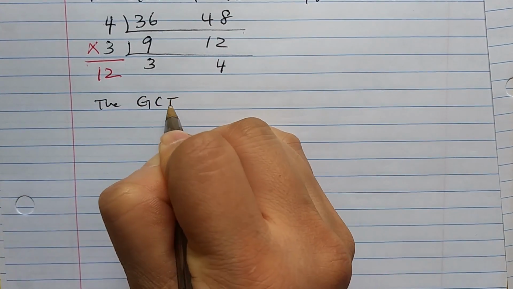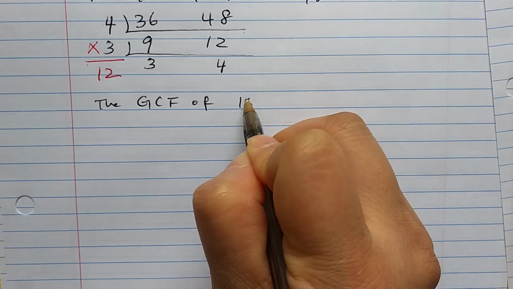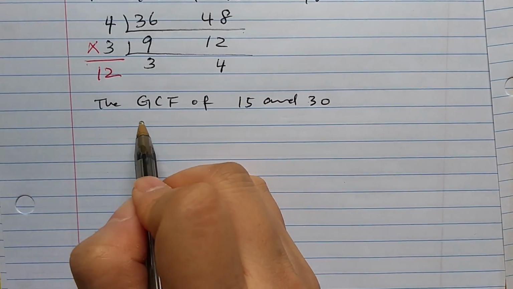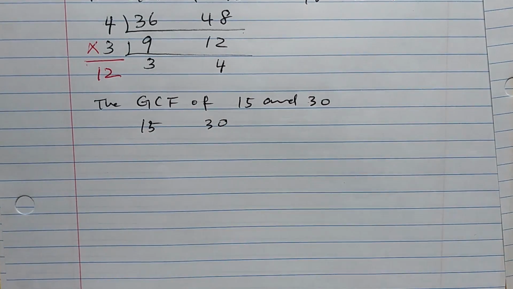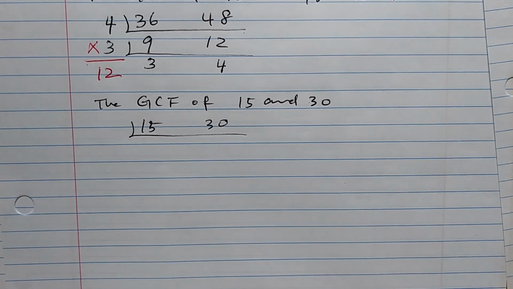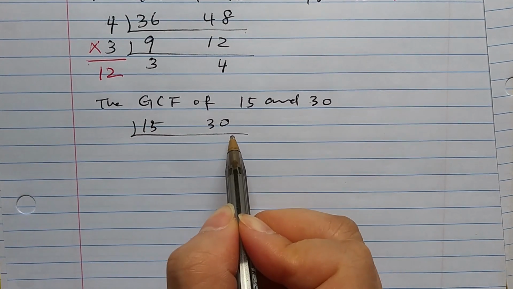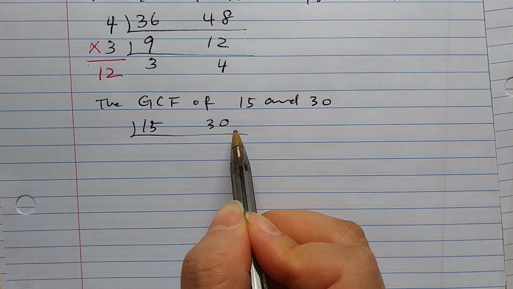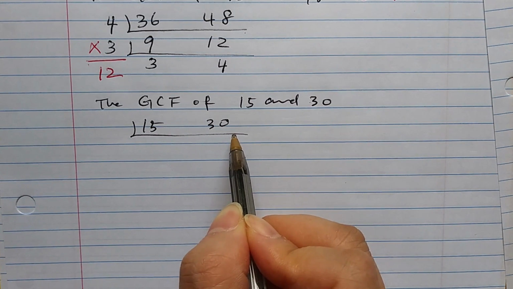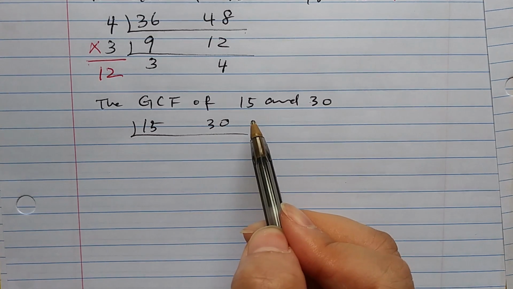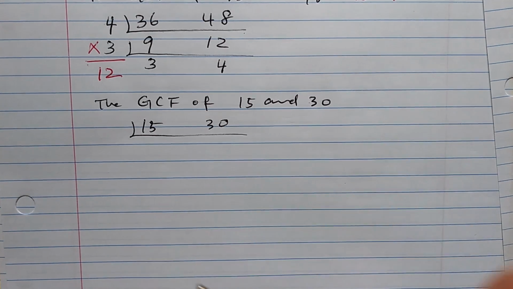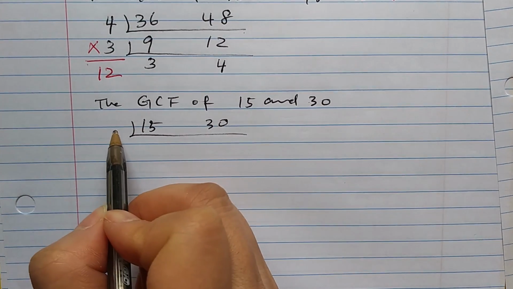The greatest common factor of 15 and 30. Take a look at these two numbers. 30 is a multiple of 15. 15 times 2 is 30. So in this case, the greatest common factor of these two numbers is 15. But if you didn't catch that, go ahead and do the division.